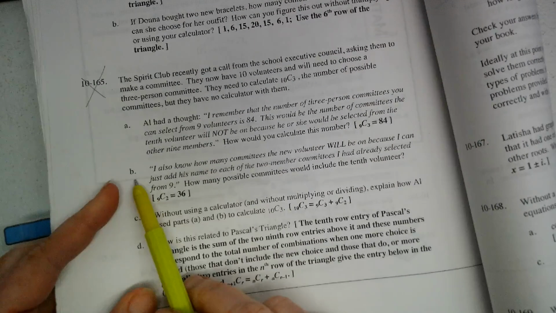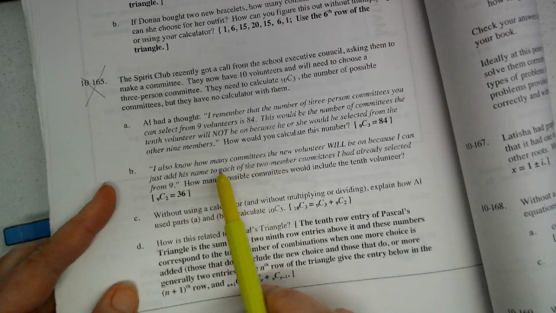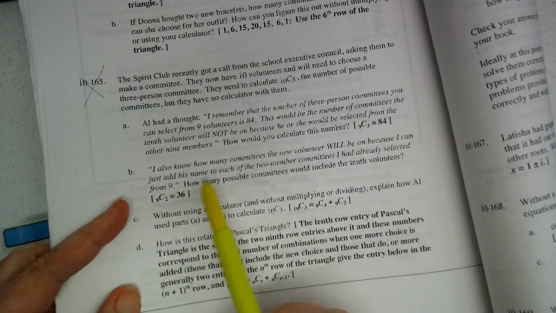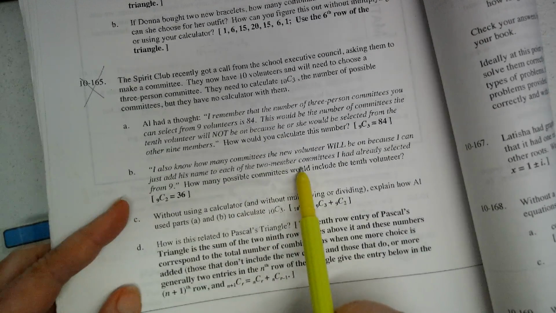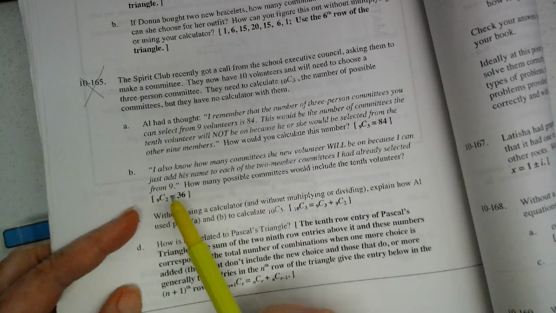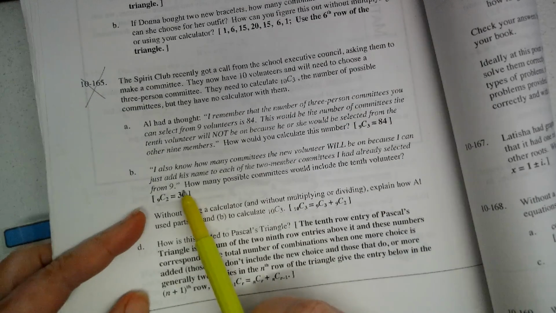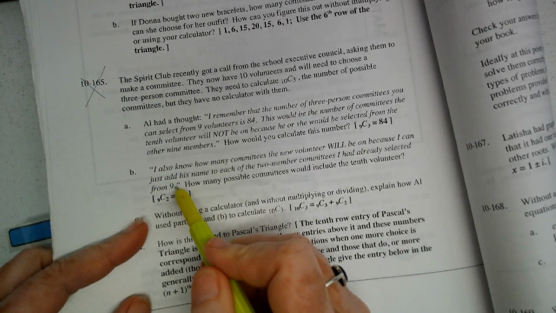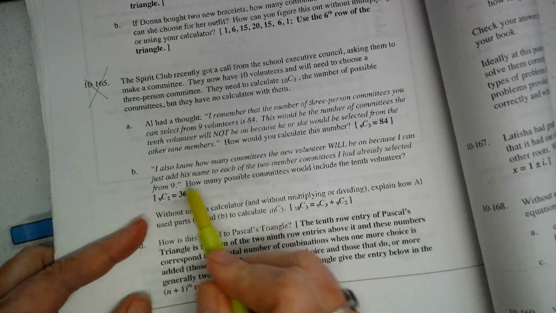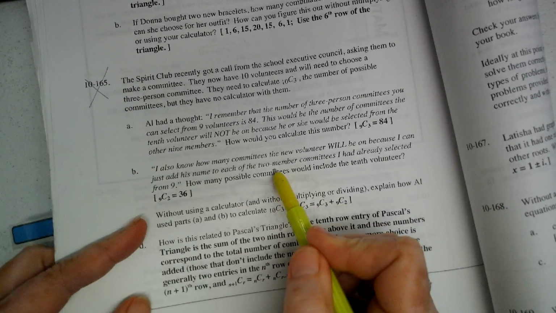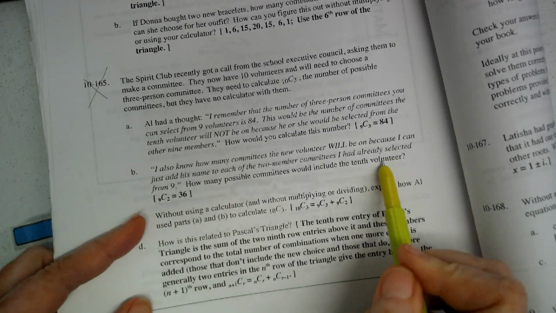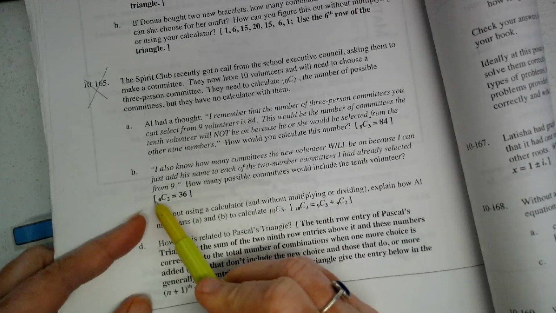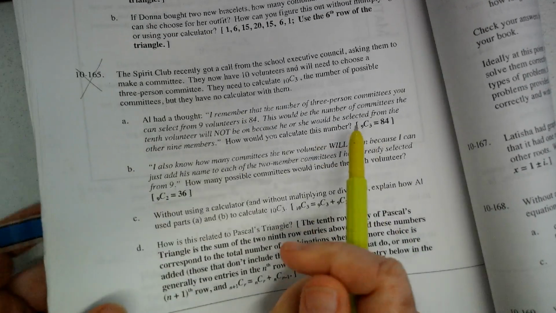So anyway, that was letter A. Letter B says, I also know how many committees the new volunteer will be on because I can just add his name to each of the 2-member committees I had already selected from 9. So again, he already knows the answer to 9 things taken 2 at a time. So how many possible committees would include the 10th volunteer? That would be 9 things taken 2 at a time.